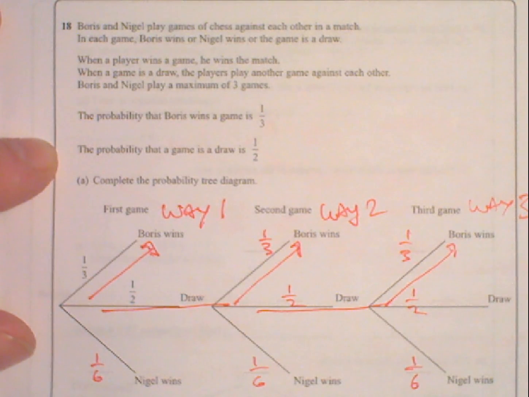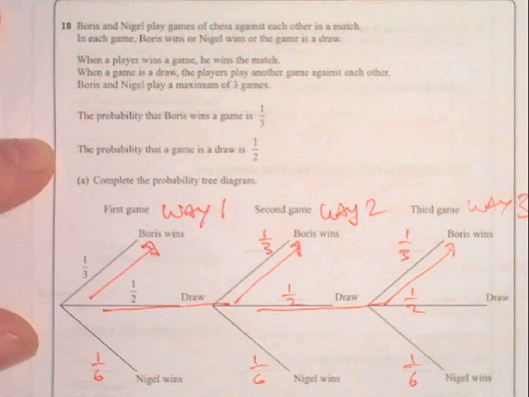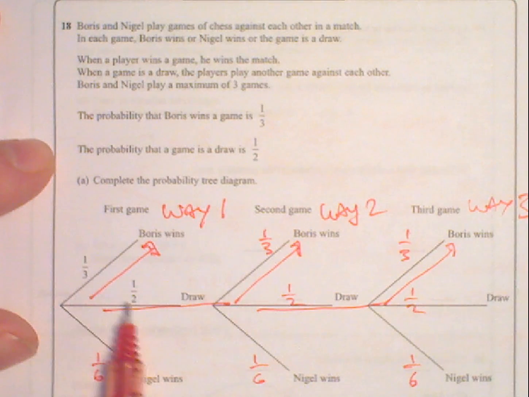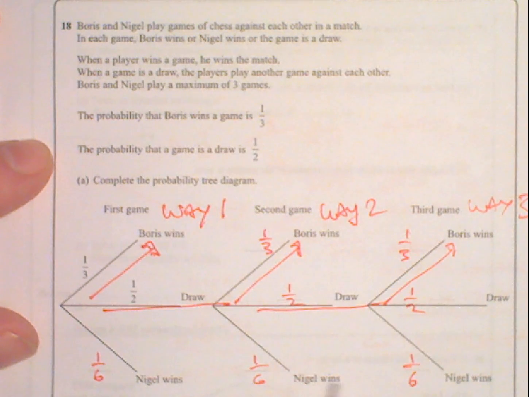Okay, so what we're going to do is questions 18 to 21. What I did was to work out that Nigel wins. I've done one, take away a third, take away half on my calculator, and that gave me a sixth. And then I just filled out the table as you'd expect.